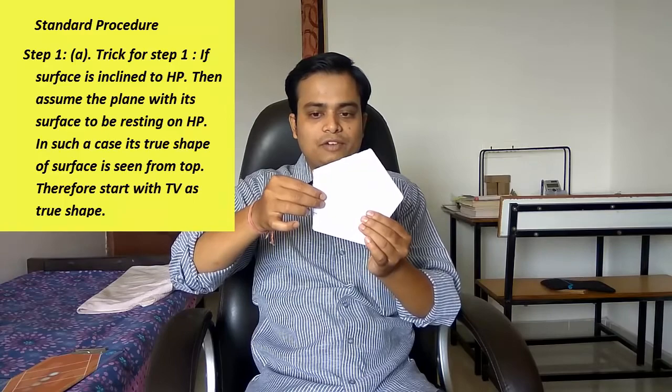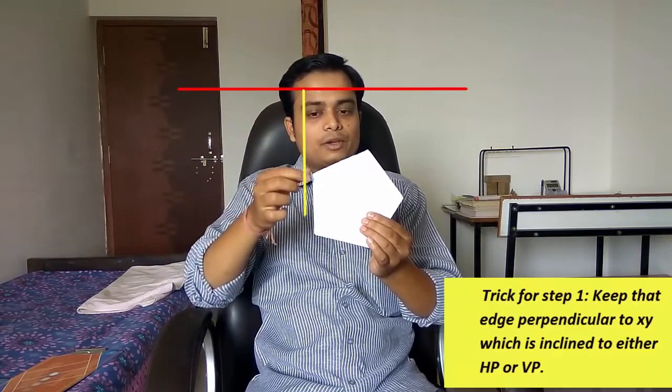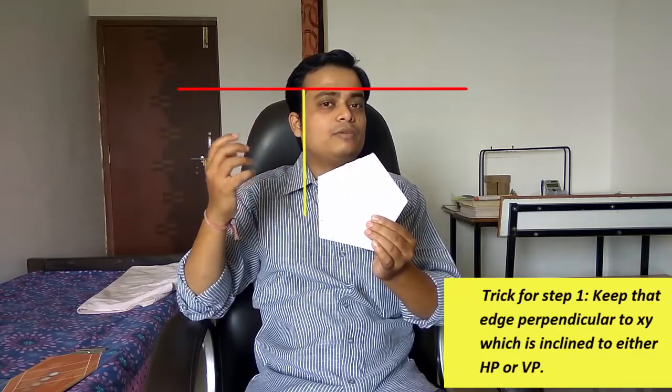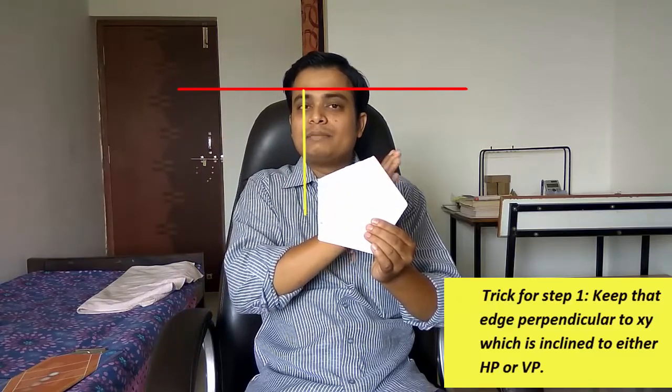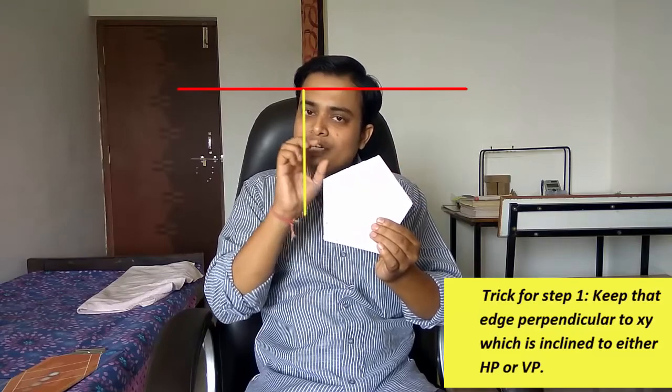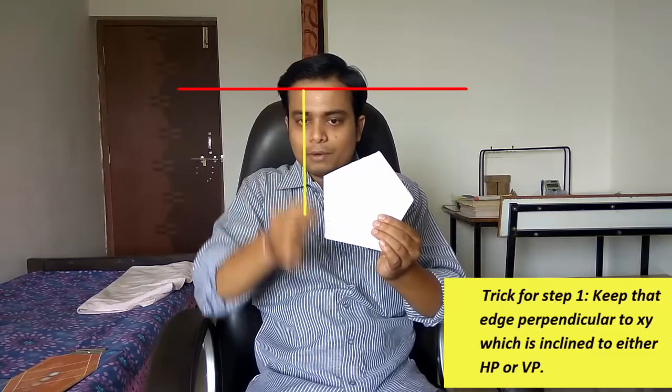Now if you watch carefully, if I can just draw this XY line, this is going to be the XY line below which we'll be making this top view. If you watch carefully, this edge over here has been kept at an angle of 90 degrees. There is a specific reason, because at the end, that is in step number 3, this edge will be making an angle of 60 degrees with the vertical plane. So I have told you in the previous problem also, whichever edge has to be inclined in step number 3, either with HP or VP, it initially has to be kept perpendicular to this XY line. Always remember that.